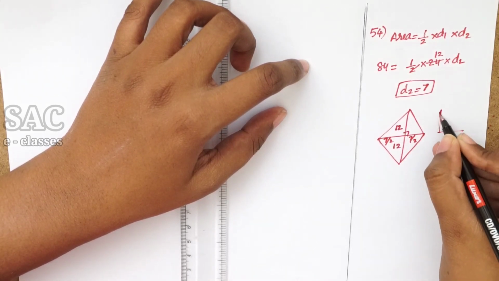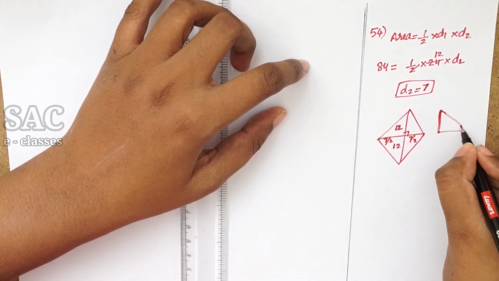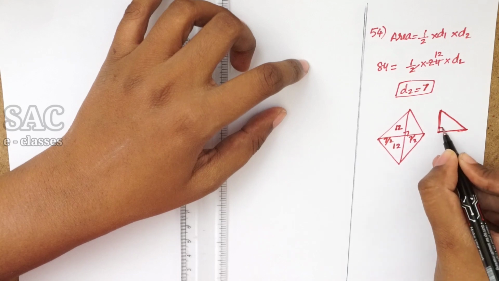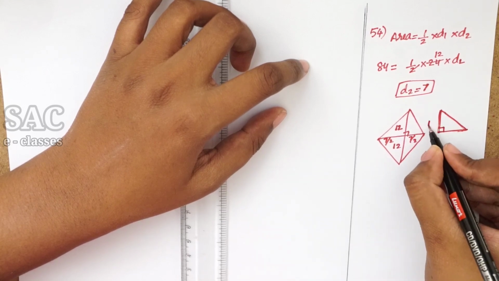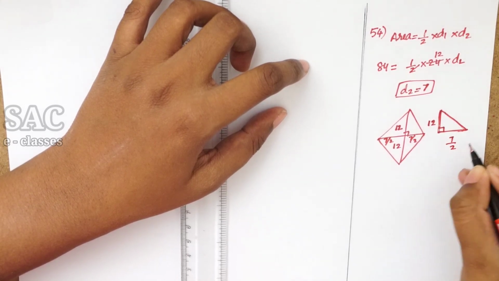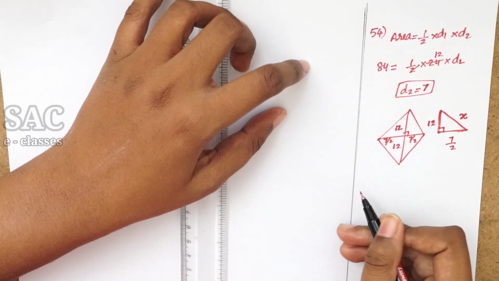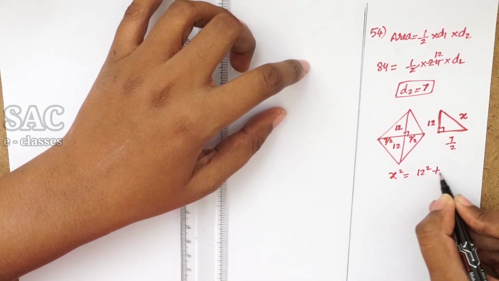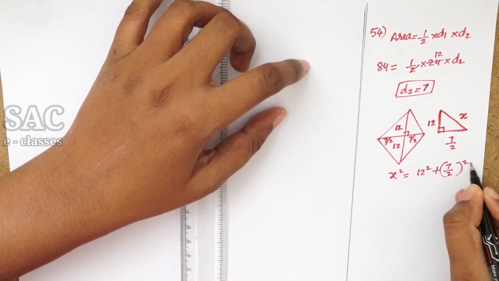Now it is one quarter of the rhombus which is the right angle triangle. Here it is 12 and it is 7 by 2. You want x, the side of the rhombus, by using x square equal to 12 square plus 7 by 2 whole square.